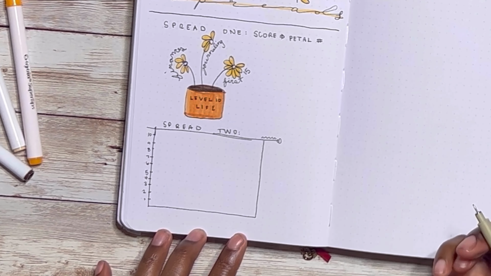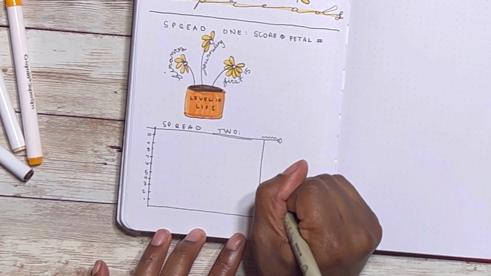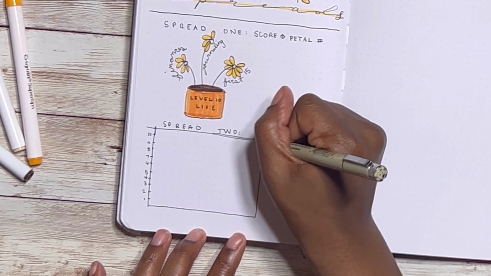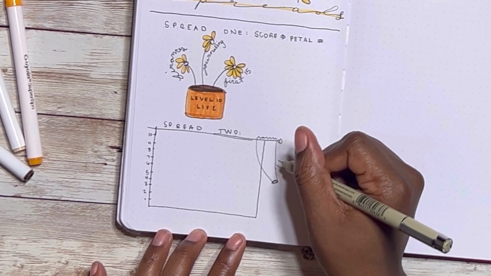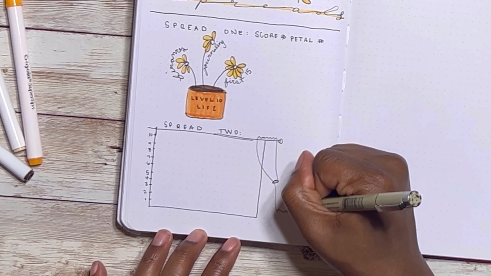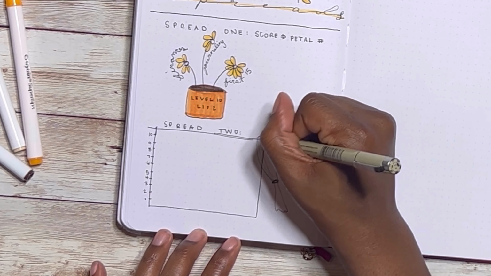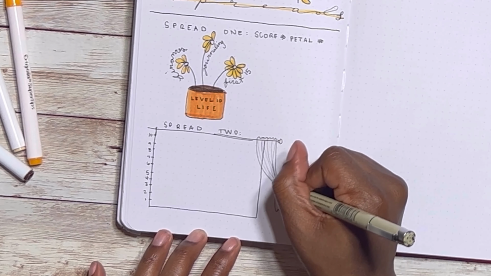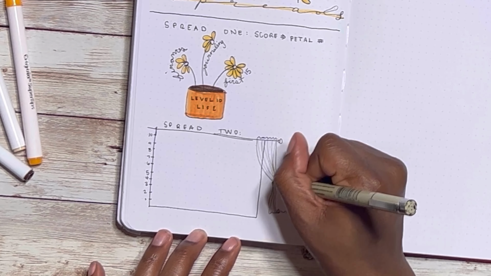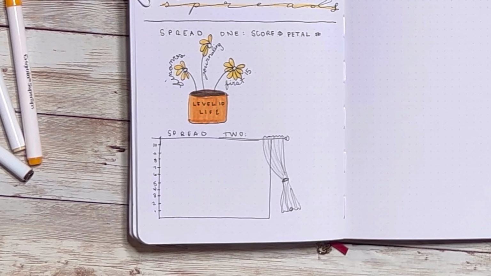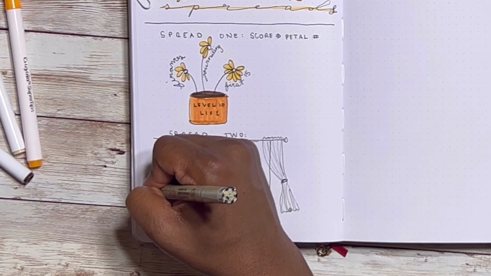I have also done level 10 spreads that were a goals page. I was creating the score for the upcoming time frame, where I would like to be in each category. So you can use this spread either way, or you could use 1 spread for your goals and 1 spread as a reflection.